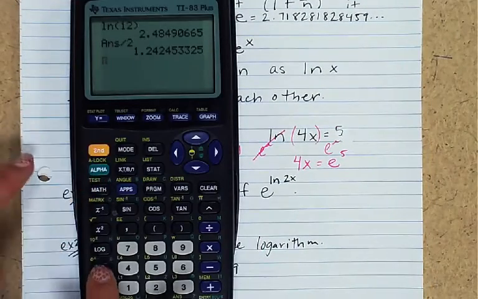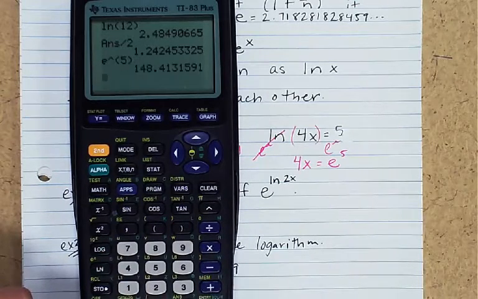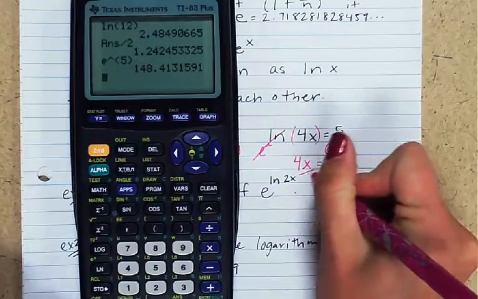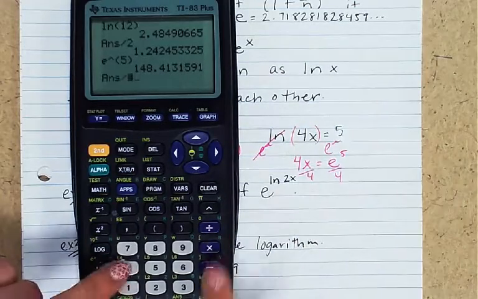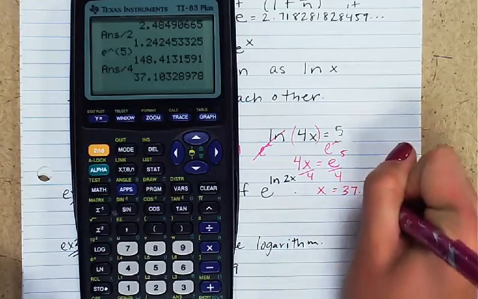So I would go second, and e pops up. We want e to the 5th power. And so this right here is 148.41. The last thing we would do is divide both sides by 4. So x would be 37.1.